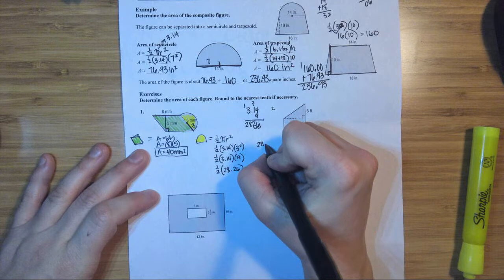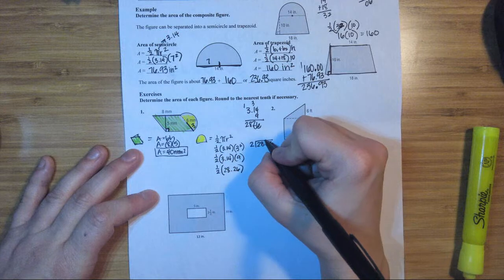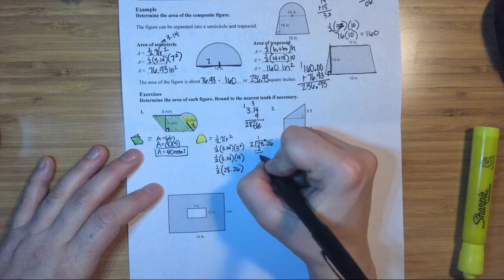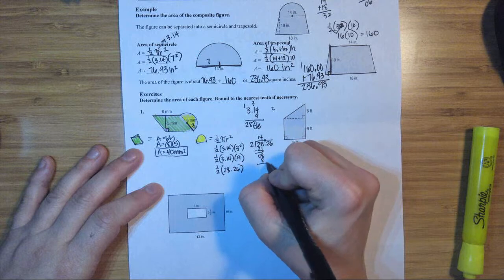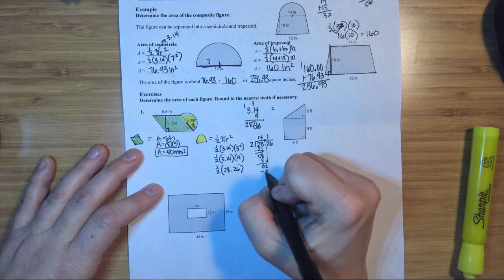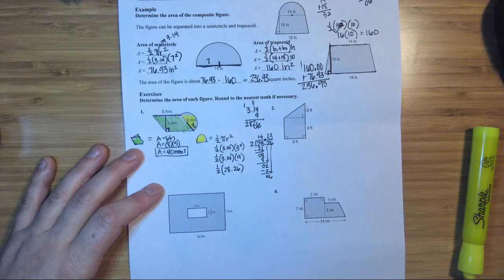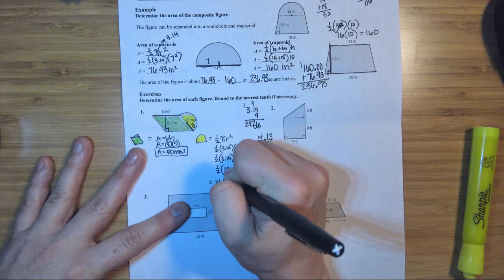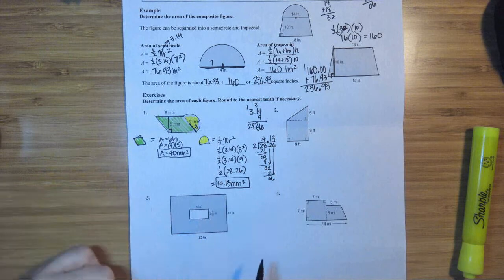So 28.26 divided by 2. There's no decimal outside my house I need to move, so I'm going to take this one straight up. 2 goes into 2 one time. Minus 2 is 0. Bring down your 8. 2 goes into 8 4 times. That would be 8. You get 0 again. Bring down your 2. 2 goes into 2 one time. Minus 2 is 0. Bring down your 6. And 2 goes into 6 3 times exactly. So my area for my semicircle is 14.13 millimeters squared.